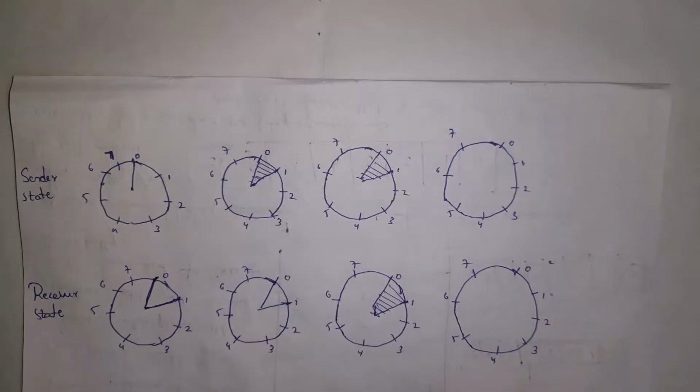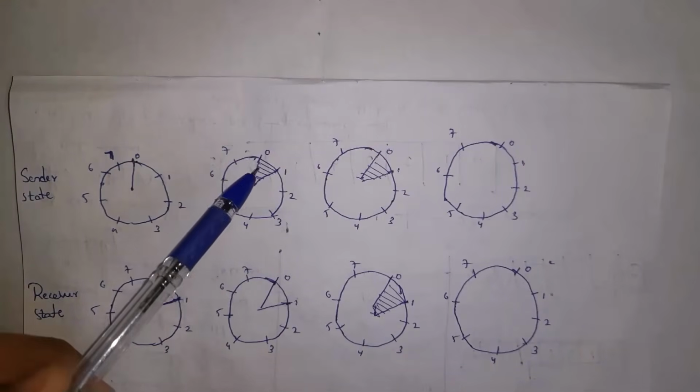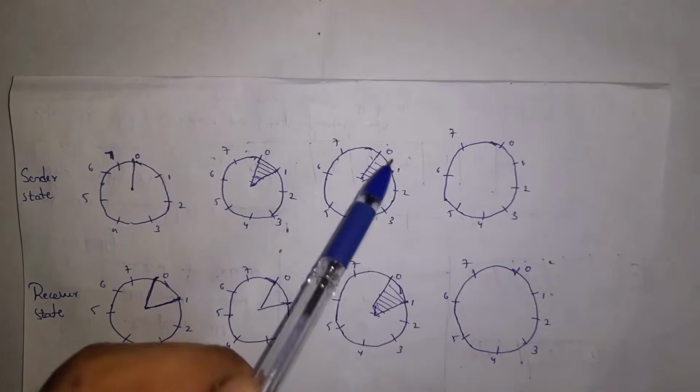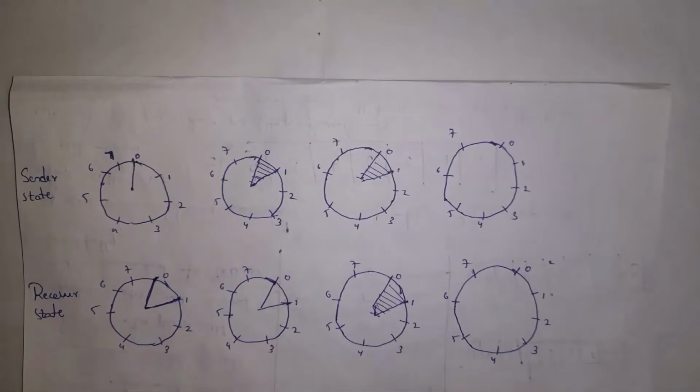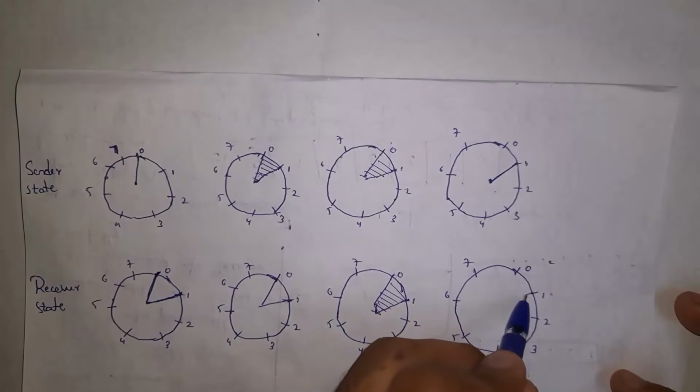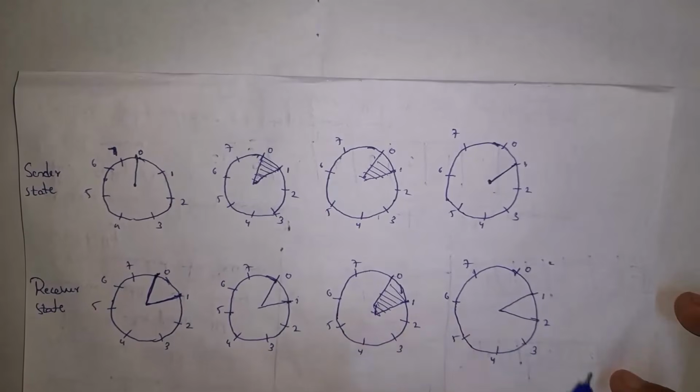So total there are 3 stages. First one is sender is not sending any frame, and whereas receiver is expecting frame 0. This is state 1. And whereas in state 2, sender will forward frame 0, but still receiver will not receive frame 0. And whereas in state 3, sender has already forwarded frame 0 and receiver will get frame 0. Whenever frame 0 is successfully reached to receiver, now receiver wants frame 1. In fourth state, sender is not sending any frame, and whereas receiver is waiting for frame 1. As frame 0 is already received by receiver, now receiver is waiting for frame 1.